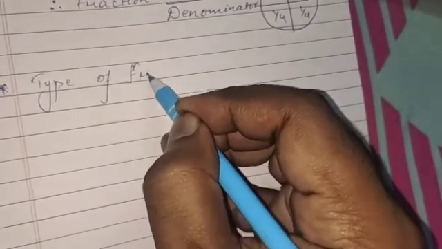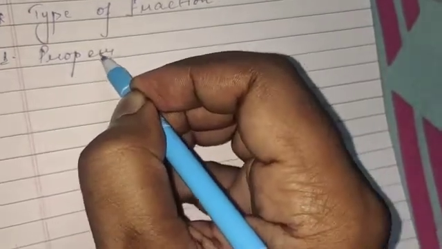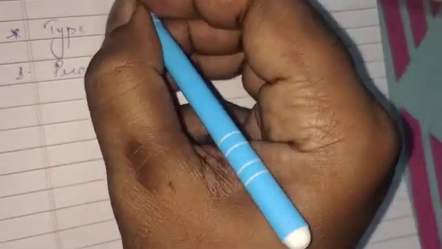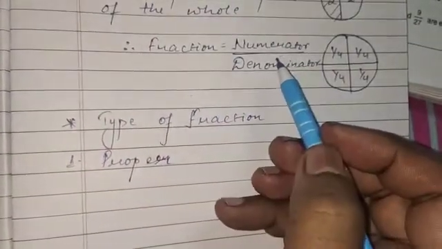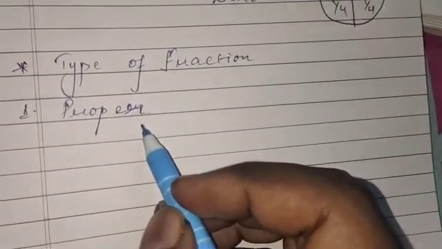Types of fraction. First is the proper fraction. I hope you have understood, a fraction consists of the numerator and the denominator. So first is proper fraction.